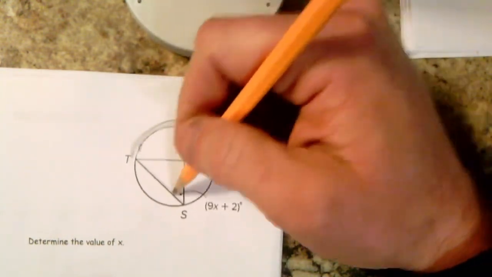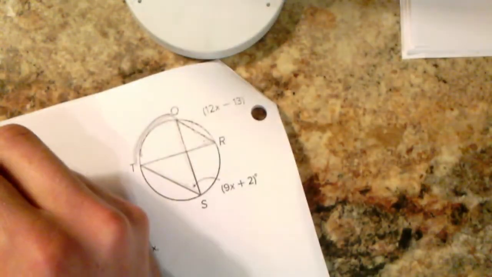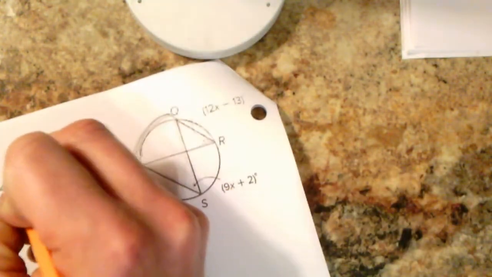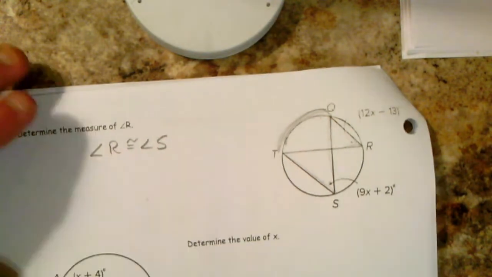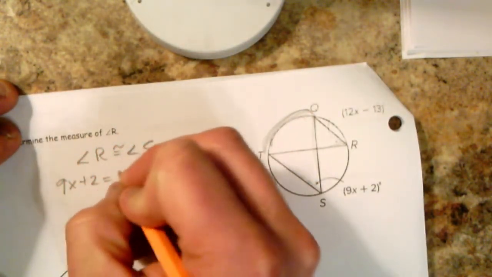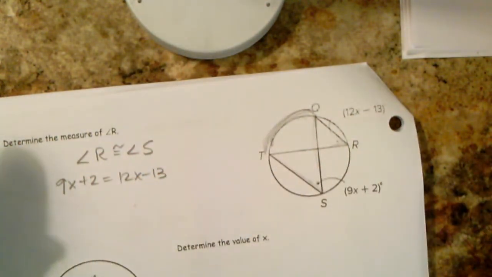So what do we know about these two angles? They have to be congruent. So I'm going to make angle R congruent to angle S. Okay. And then you can set their expressions equal to each other. All right, now make sure that you go back after you solve for x and plug it back in for R to figure out what the value of R is.